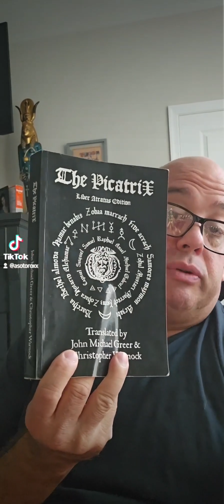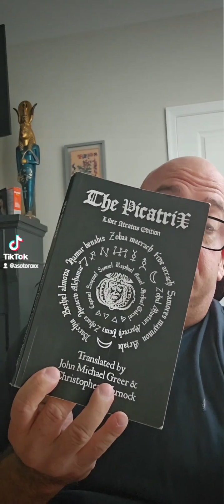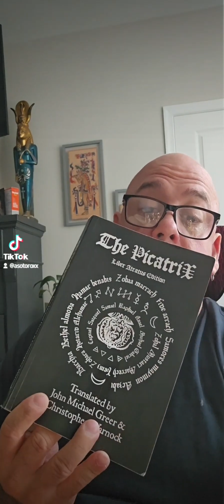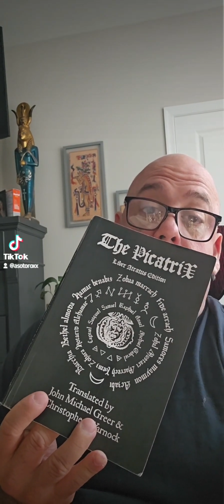And a lot of these books, like the Picatrix, right? The Picatrix was written by a Muslim. Okay, and I know a lot of people would be surprised to hear that, but the occult was really huge in the Muslim world, especially during the Dark Ages, right? They were advancing all of mathematics and science, while the Middle Ages were kind of stuck, right?